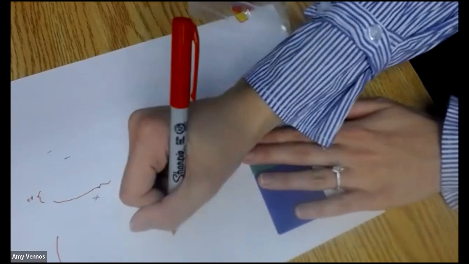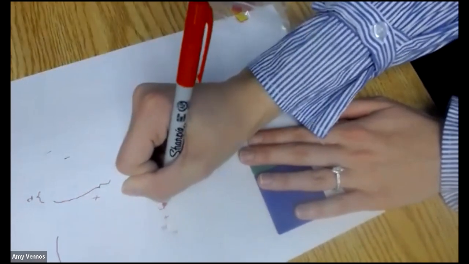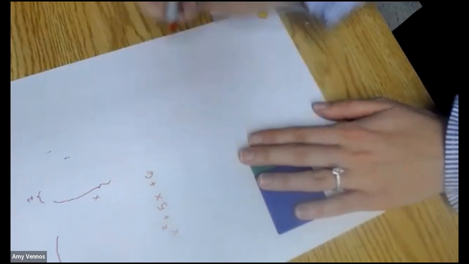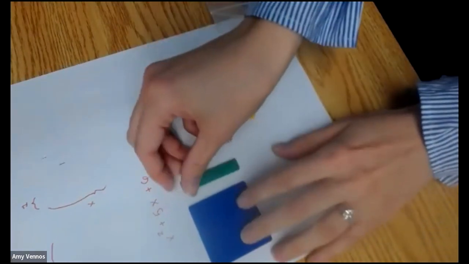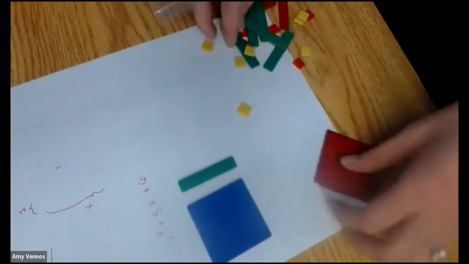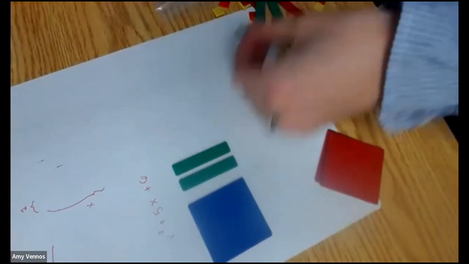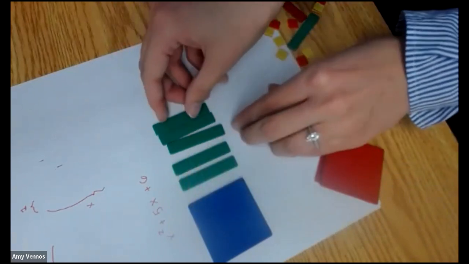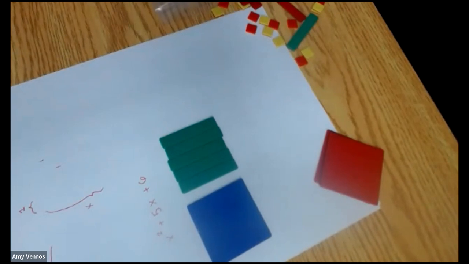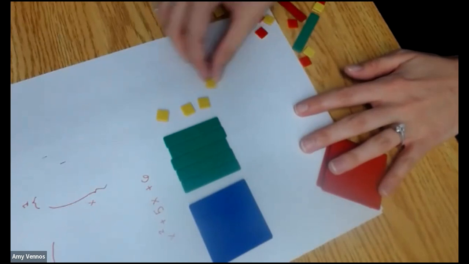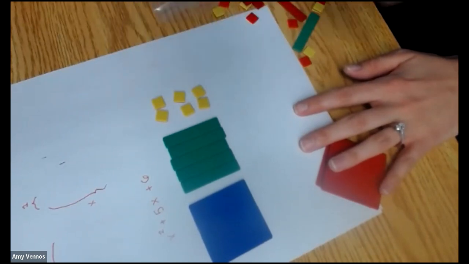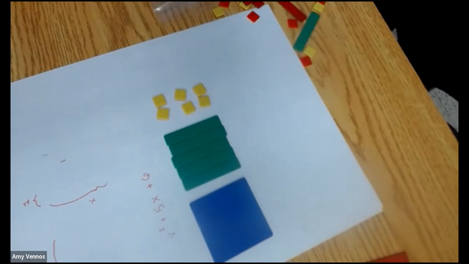So in this example, we have x squared plus 5x plus 6. We have one of these x squareds. We have 5 of the rectangles, right? So 1, 2, 3, 4, 5. And we have 6 of these ones, right? So 1, 2, 3, 4, 5, and 6. Our goal is to make a full rectangle.